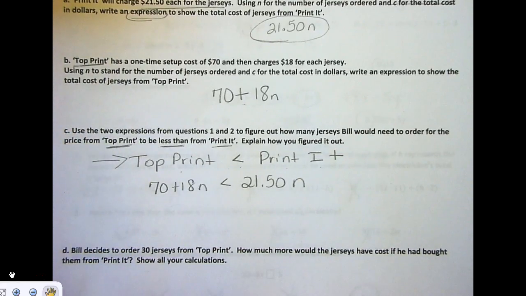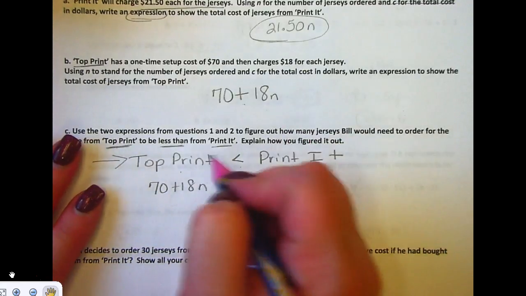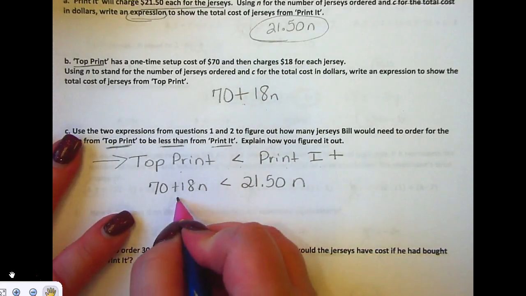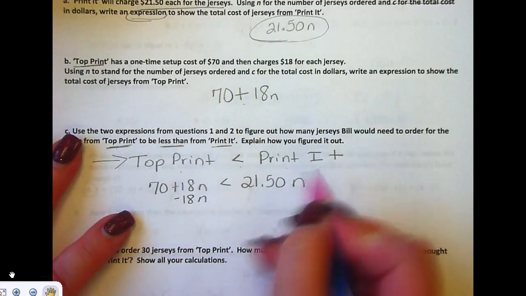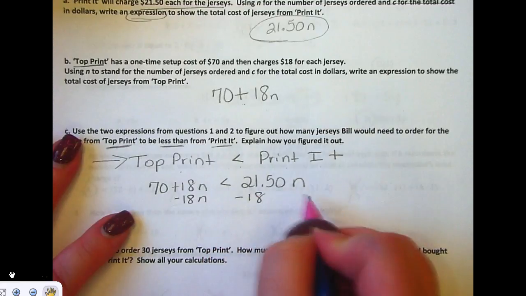So how would I do this math? I need all my variables on one side. So I'm going to subtract 18n. We don't usually do this, but I'm going to. 18n.